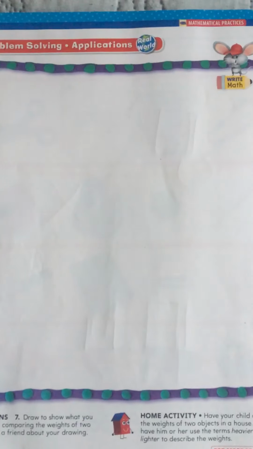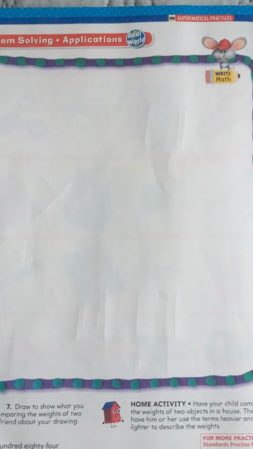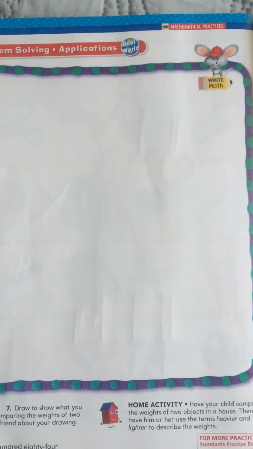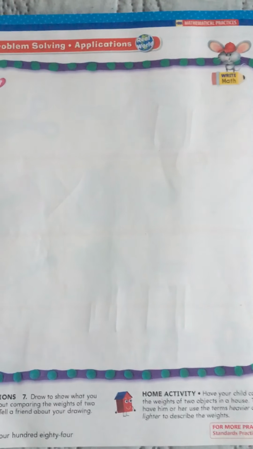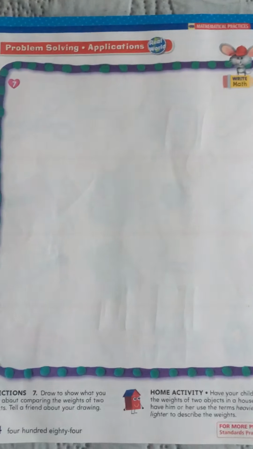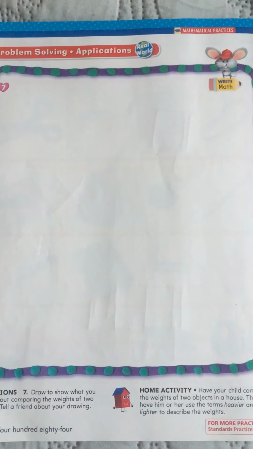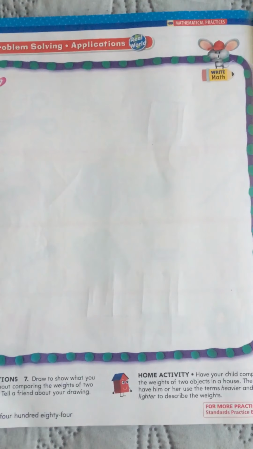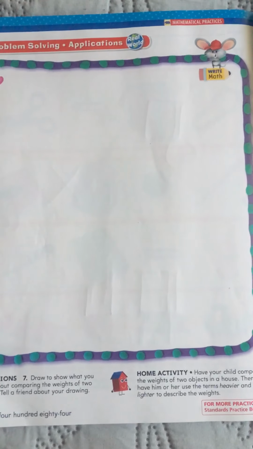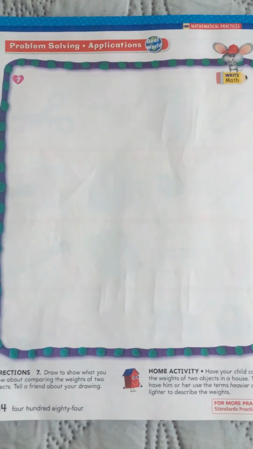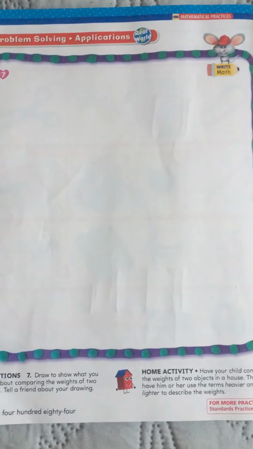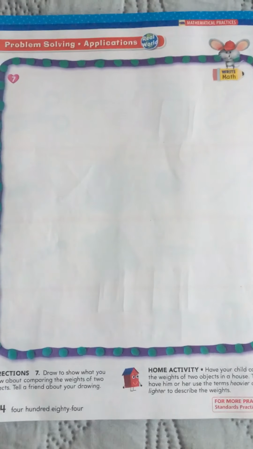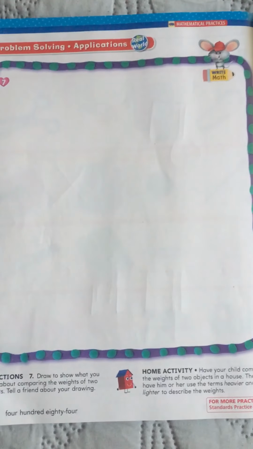484. And in this great big space for number 7, it says draw to show what you know about comparing the weights of 2 objects. Tell a friend about your drawing. So you need to tell Mrs. Kane and Mrs. Hall on Seesaw about the drawing that you do for number 7. So we're drawing to show what we know about comparing the weights of 2 objects. So you can draw an object and then a lighter object and talk about it, or you can draw an object and then draw a heavier object and talk about it, or you can draw an object and an object that's about the same weight.